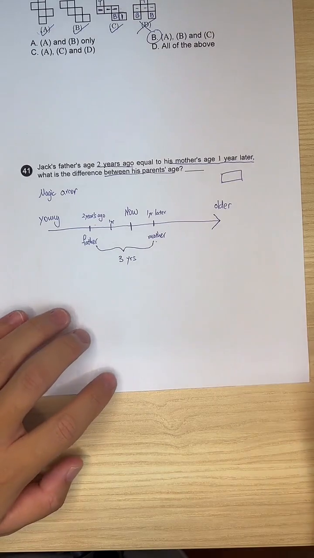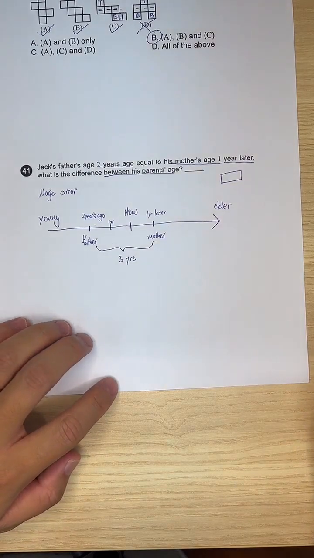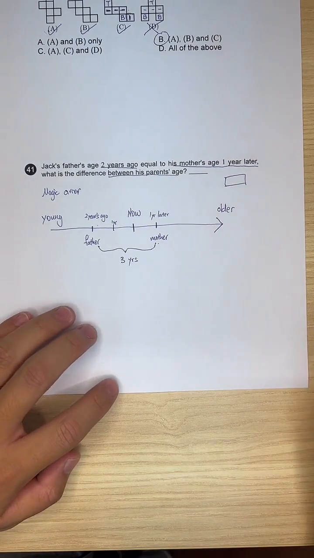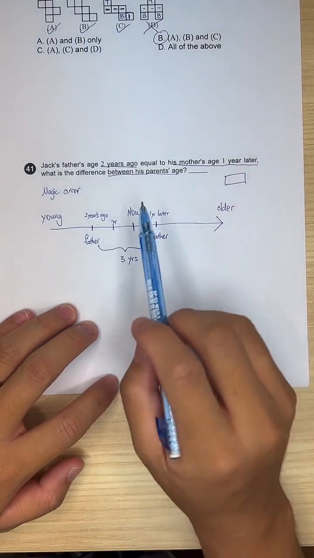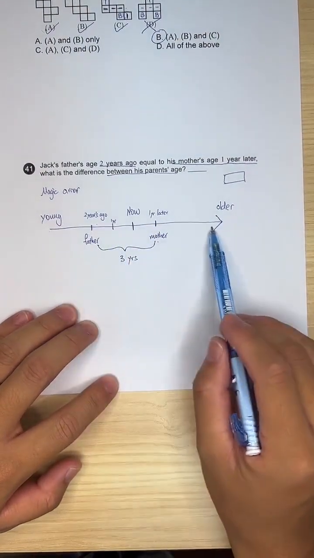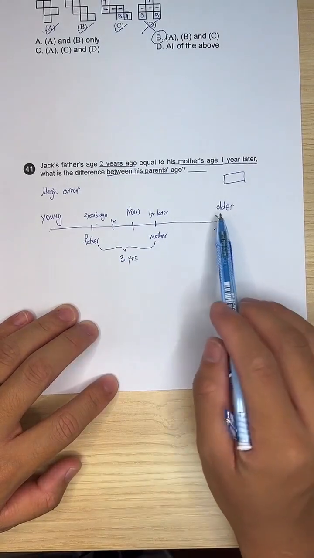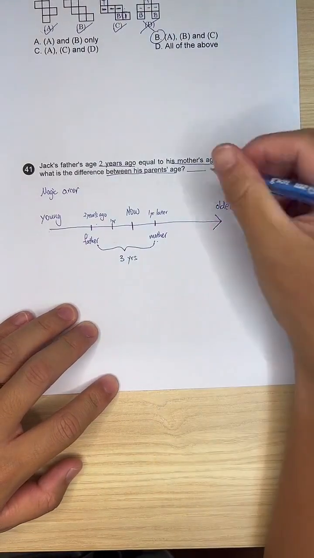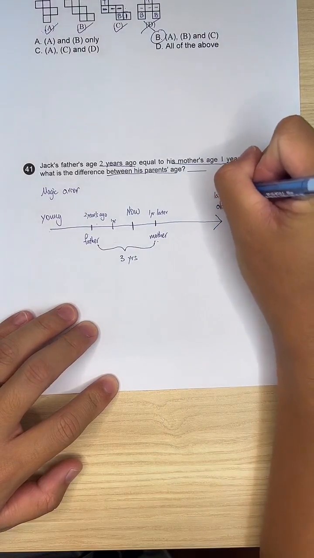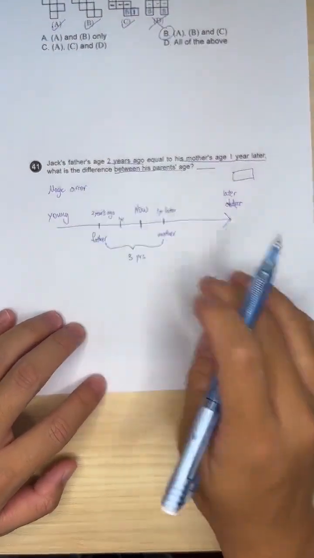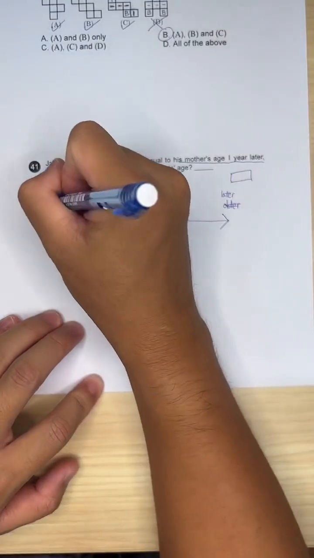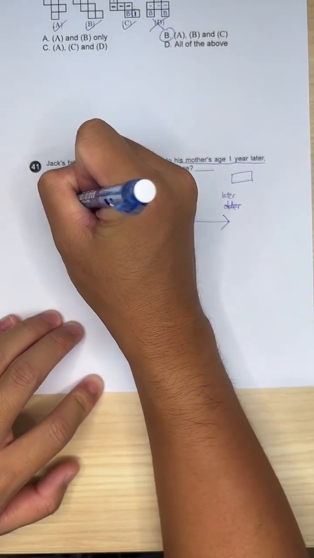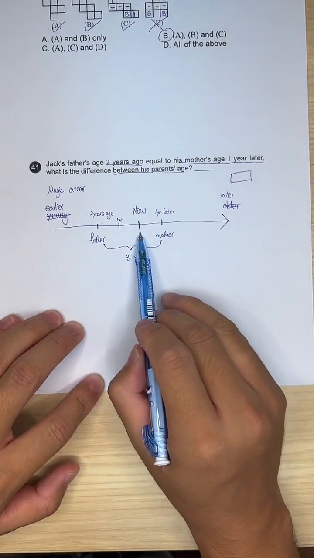Right? So how did you all count 2 years? Okay, so this magic arrow: towards the right side means later, and the left side is the earlier time. So now is at the center.